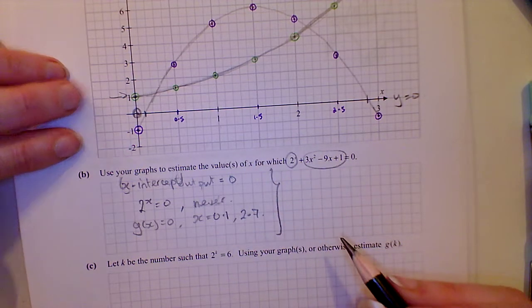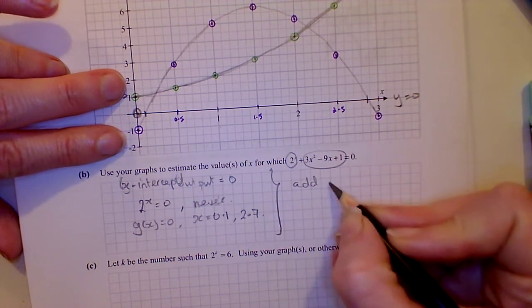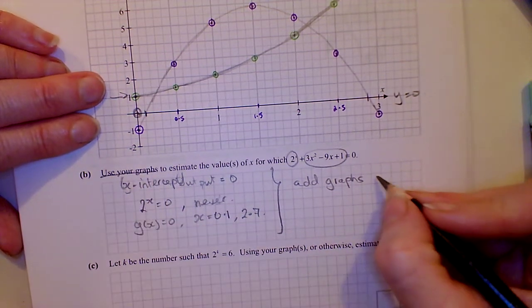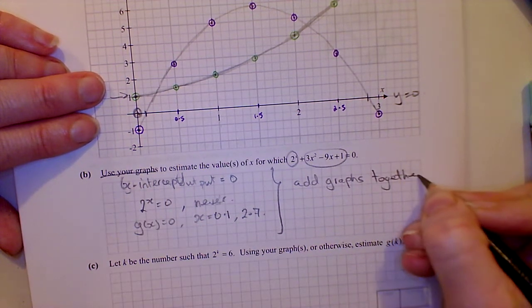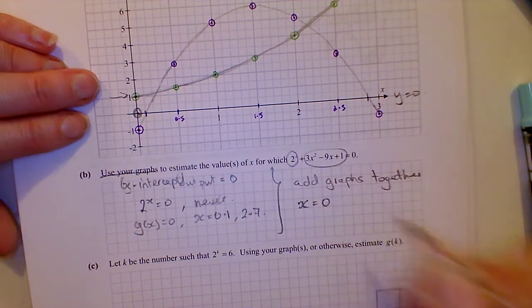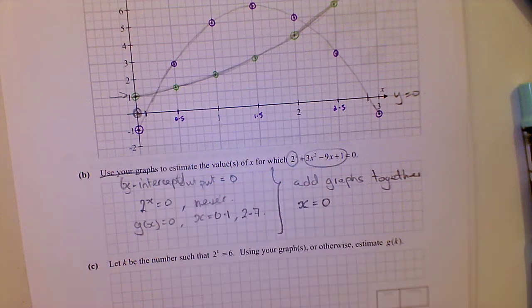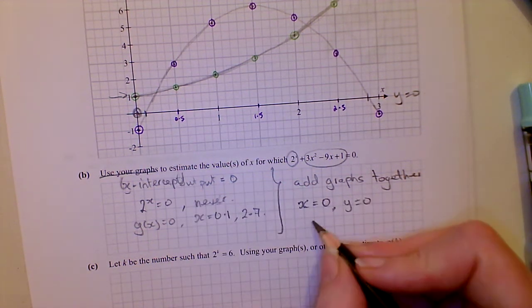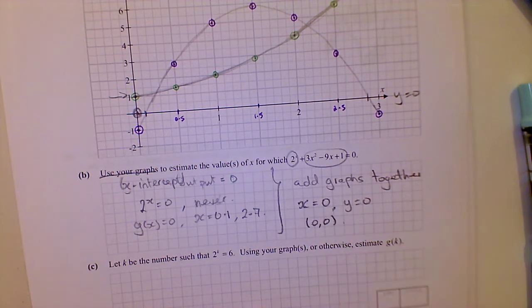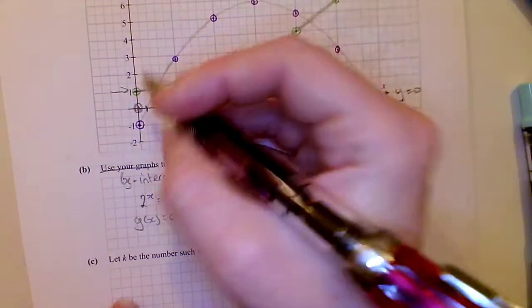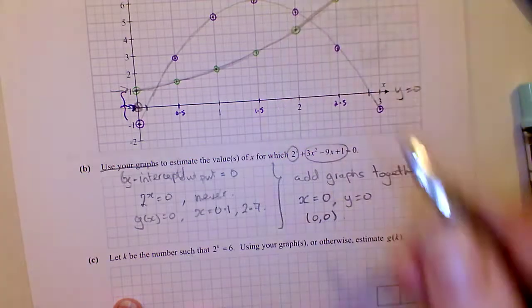But when I add them together, add the graphs together, I can't solve this using algebra because they've asked me to use my graphs. So add my graphs together and we can see that it happens at x equals 0. So they're talking about the origin. X equals 0, y equals 0. When we add the graphs together, we got the point 0, 0. Okay, so how do I write that down as an answer? How do I show it on my graph? We just do a little arrow to there.